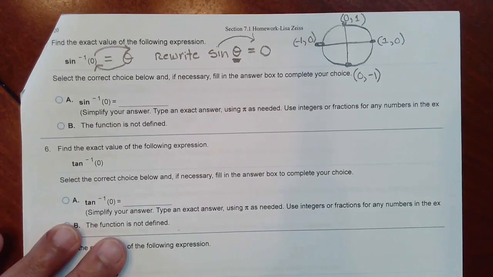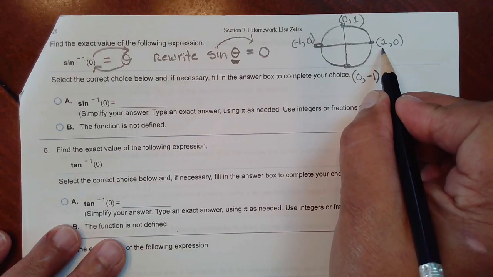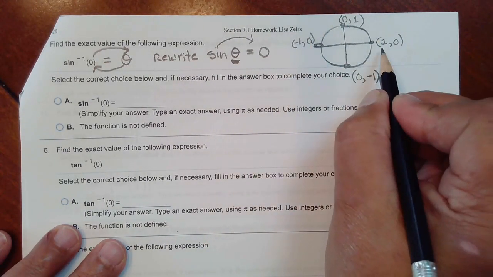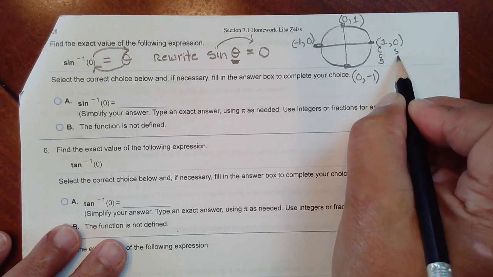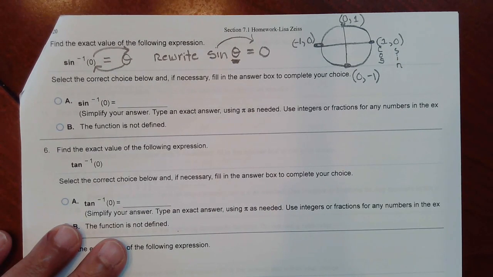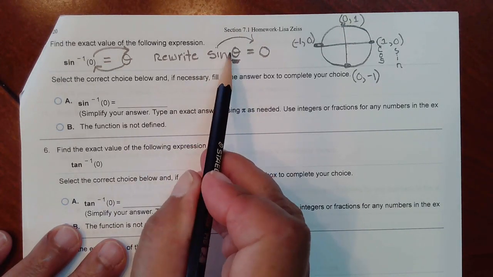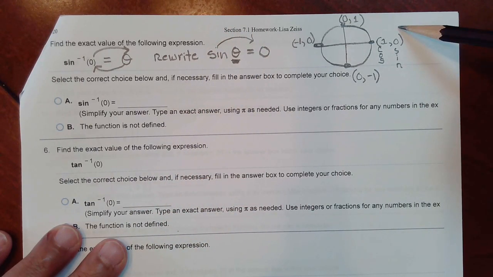-1. Then a student who is successful with this problem needs to remember that the x-coordinate of each of these points is considered the cosine value, while the y-coordinate is considered the sine value. And in knowing that, you are able to answer the question. Where have you rotated to? That's what it means to find an angle. Where have you rotated to such that the sine value is 0? That would have to be right here. This is the only location of the 4 that I've just labeled for you where the sine value is 0.